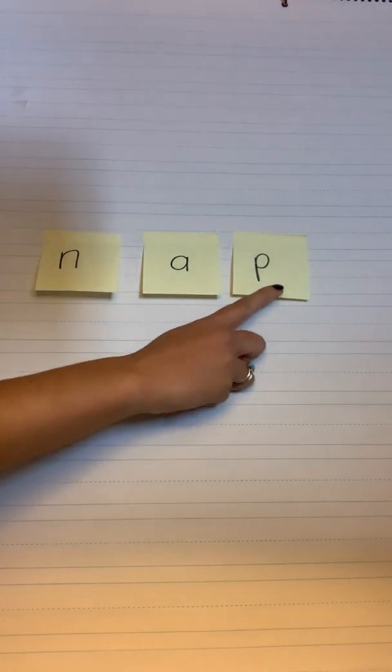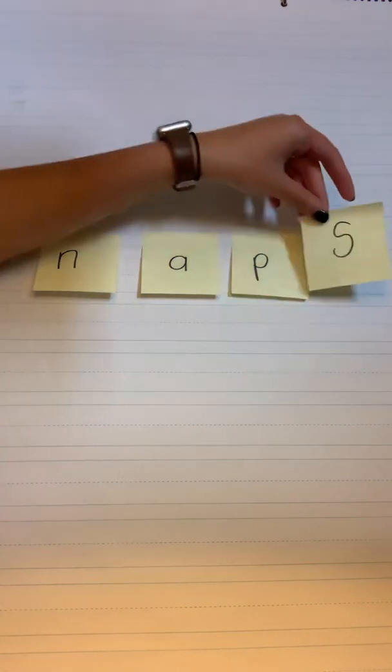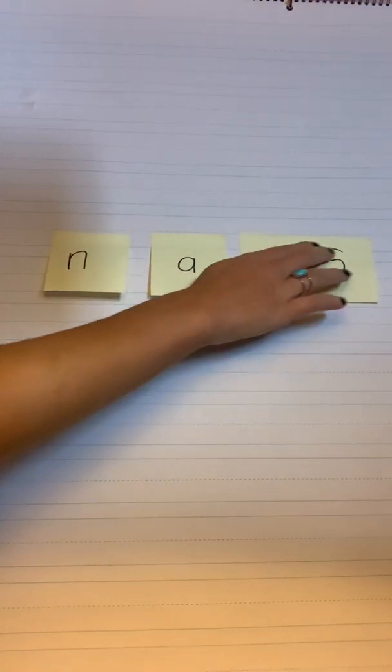Now I'm going to add a letter to this word to make the word naps. Naps. What letter do you think I need to add? Shout it out if you know it. What letter would make this word naps? Right now I have nap. What letter do I need to add? We've been talking about how that S would make the S. So we know the S says s. So now I have naps, which means more than one nap.